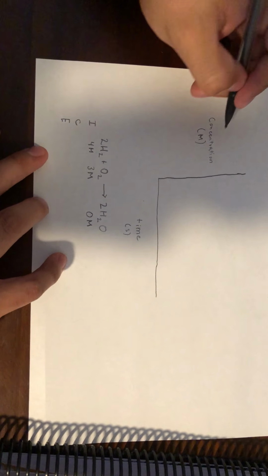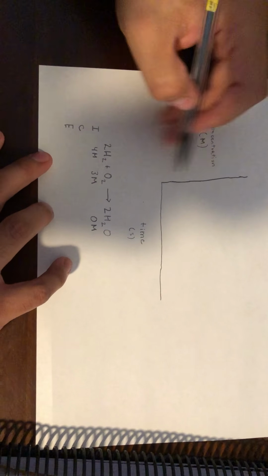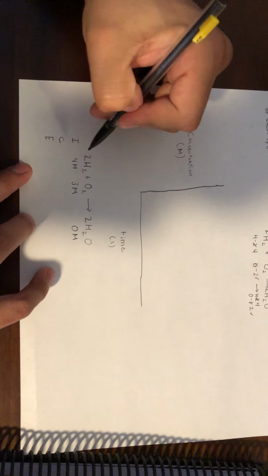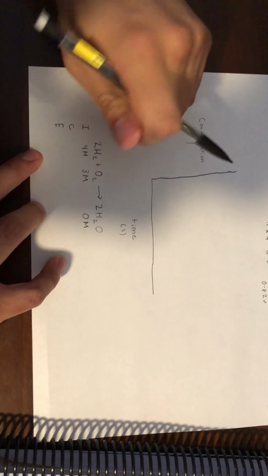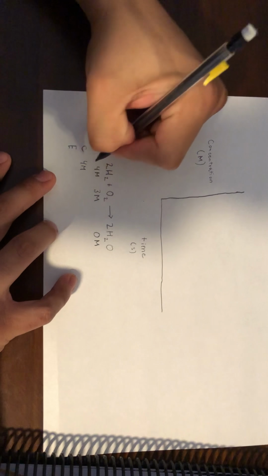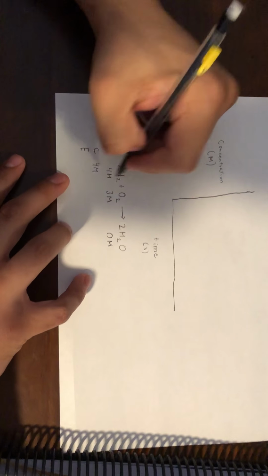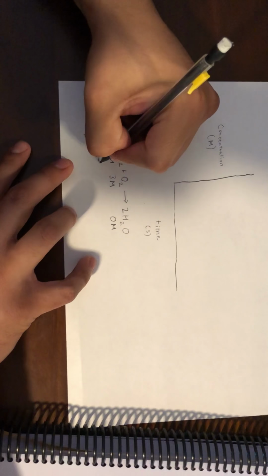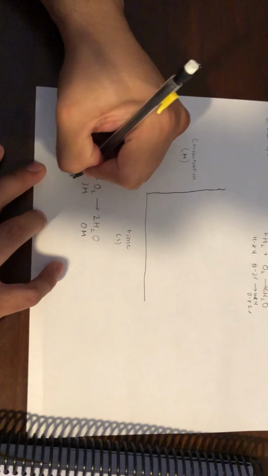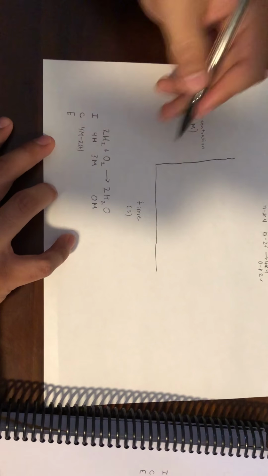So the change is going to be the stoichiometric coefficient. So right here it's going to be 4M minus 2, and then put a t for seconds for every interval.